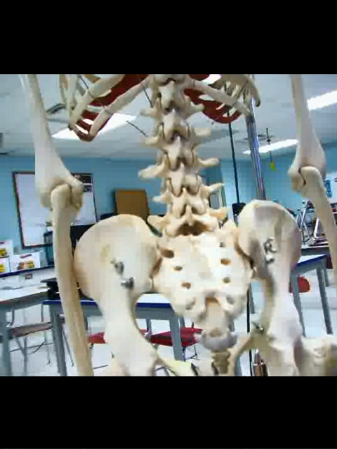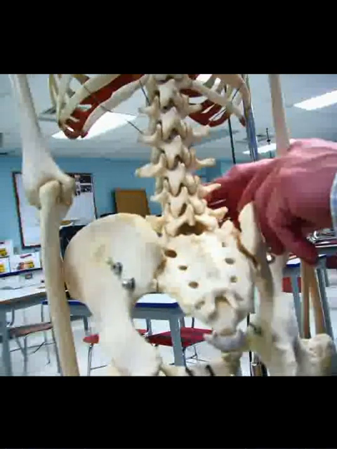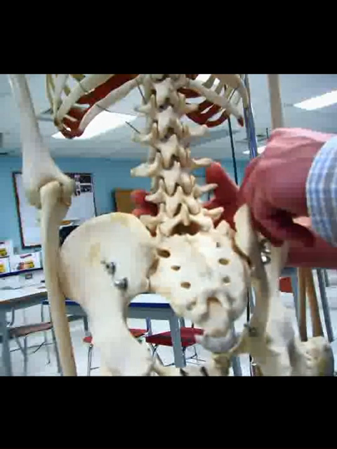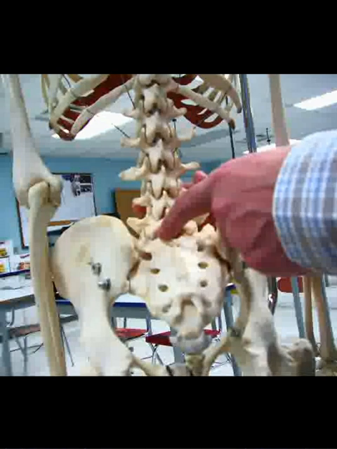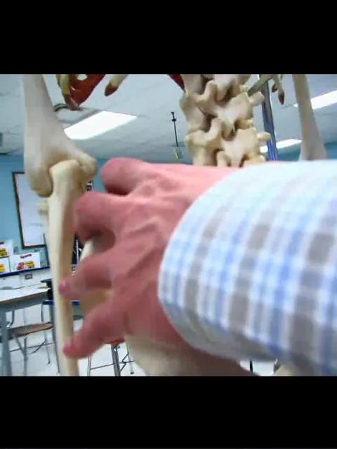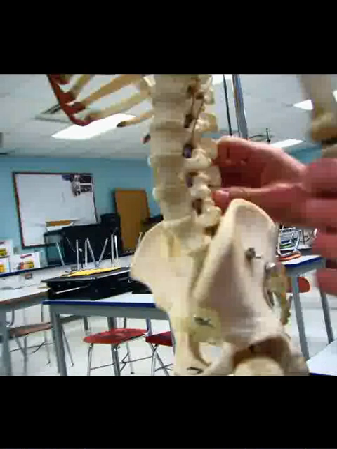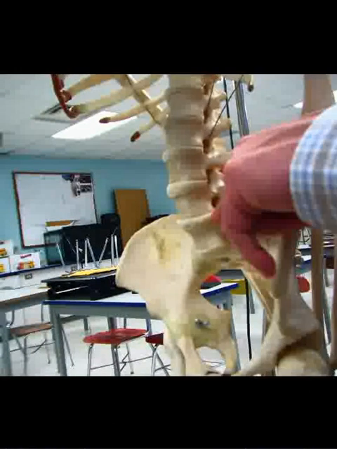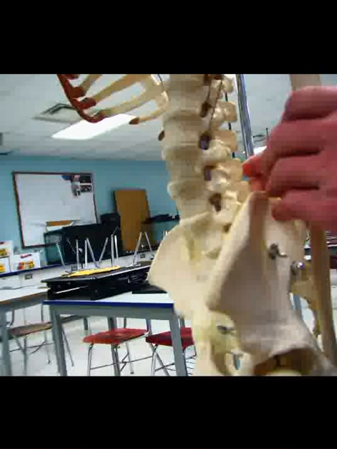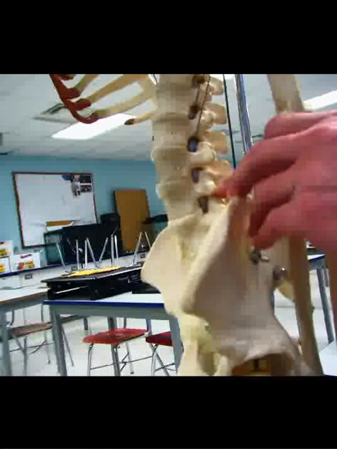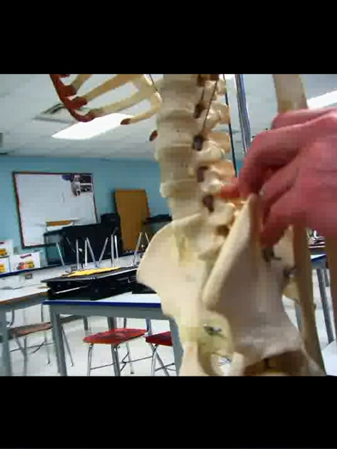I've got a couple common areas that are problematic for arthritis. These are the lumbar vertebrae in the lower back, and lots of people have problems with their lumbar vertebrae as they get older because the vertebrae are divided by cartilage pads called intervertebral discs. And these discs wear down, they get compressed, and you can get some connective tissue and wear in here that is a type of arthritis.